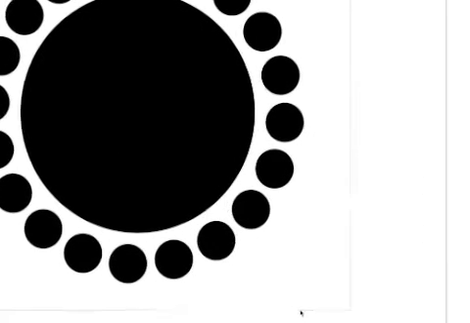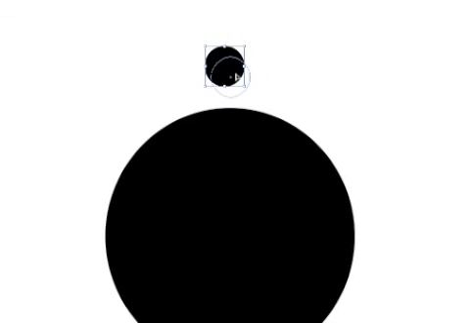So first of all I'm going to go ahead and delete this and start from scratch. Okay, so what we're going to do first of all is create the larger circle, which you saw. Okay, and then away from the larger circle, we're going to create a smaller circle. Okay, so I'm just going to move that a bit closer.